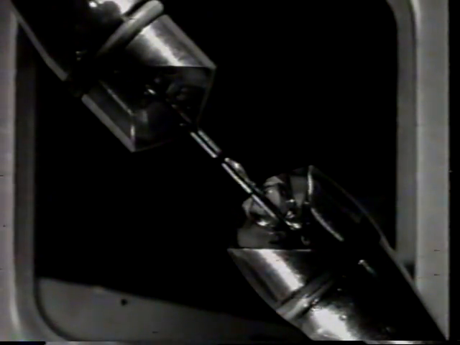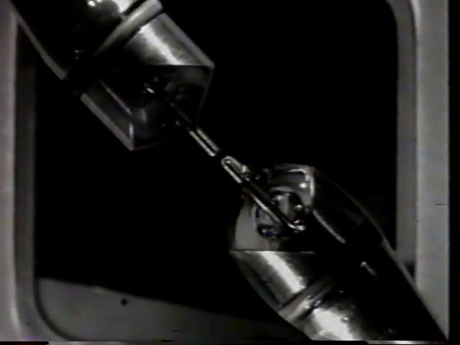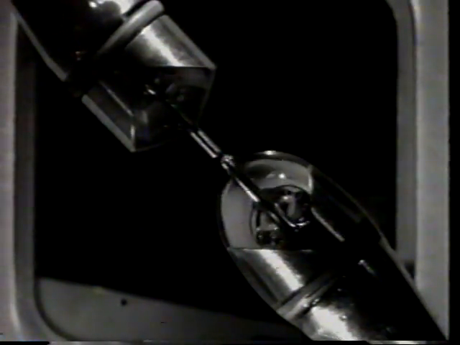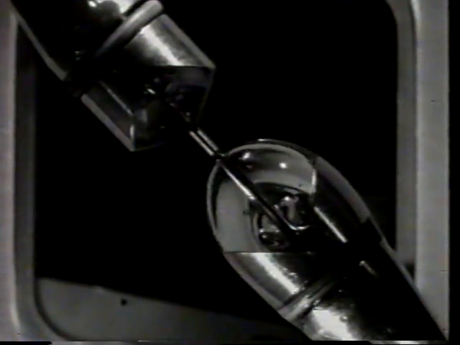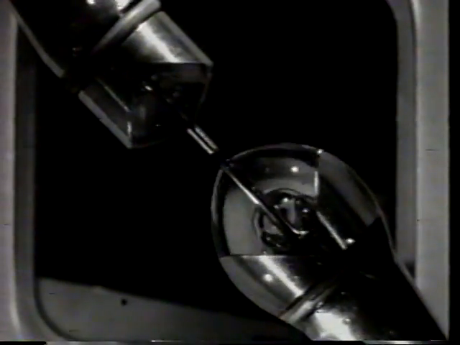Here we see the injector syringes. With a glycerol water mixture.